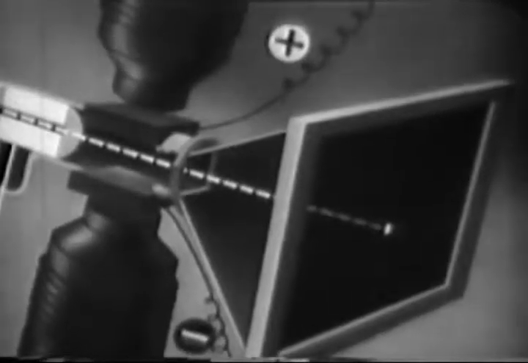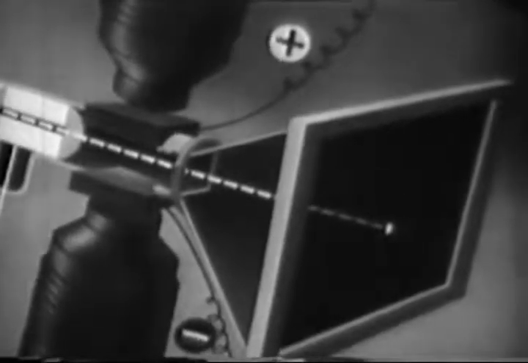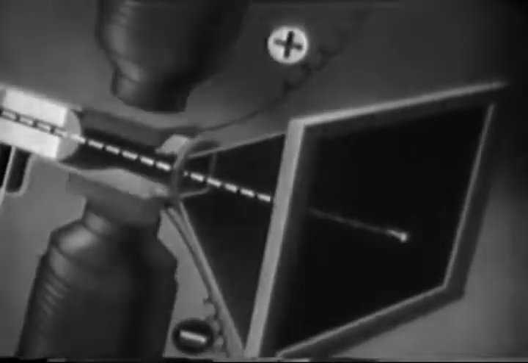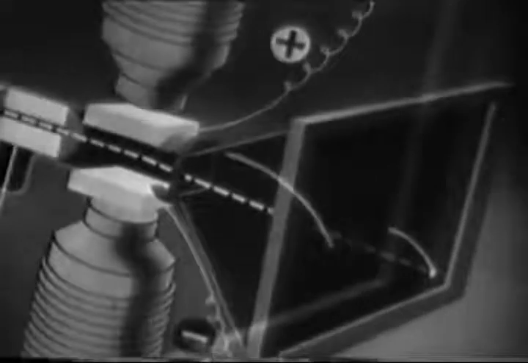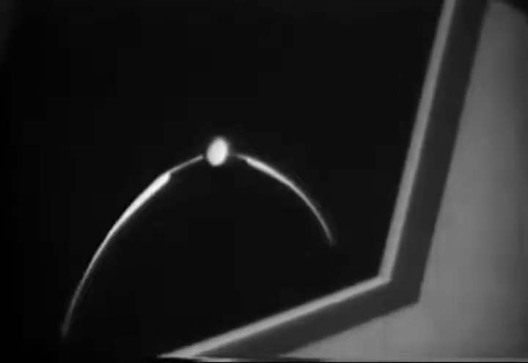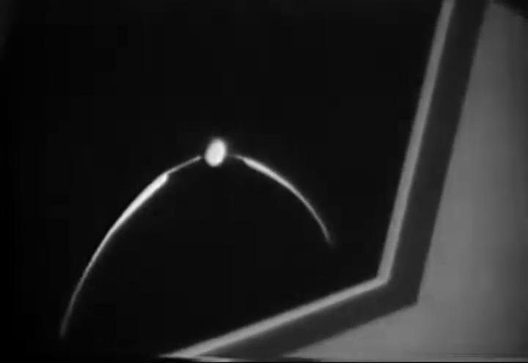If both fields were applied simultaneously, the particles fell on the plate in a parabola. The position of this parabola in relation to that of the undeflected spot was determined solely by the ratio of mass to charge. Thomson was able to calculate the mass of these particles.